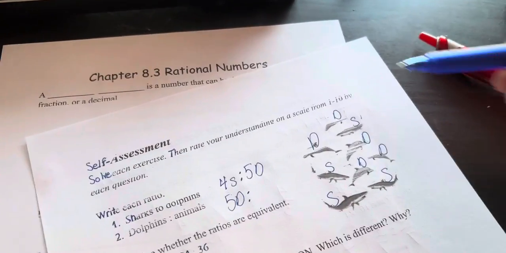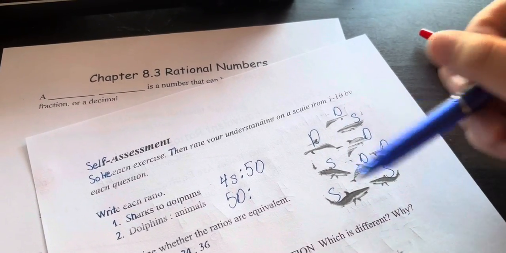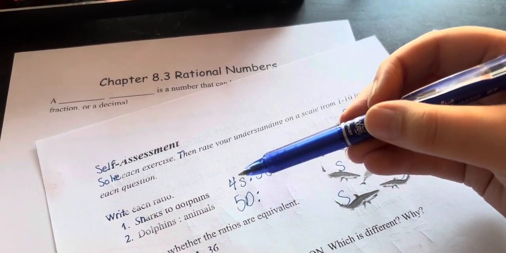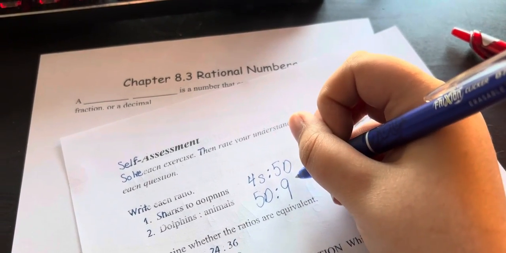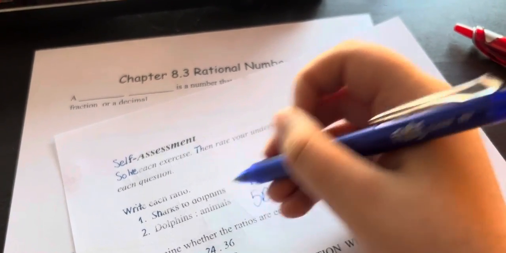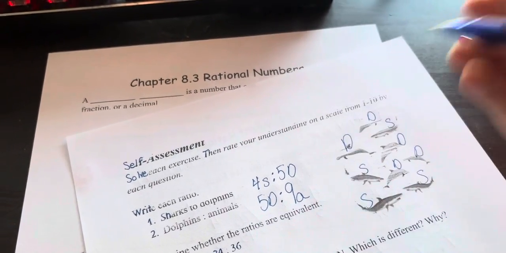Okay. And then animals is all of those. They are all animals, so I got to add them up. If I've got 4 sharks and 5 dolphins, that means I have 9. And you can put a T for total, or since it said animals, I'm going to put A. 9 animals.